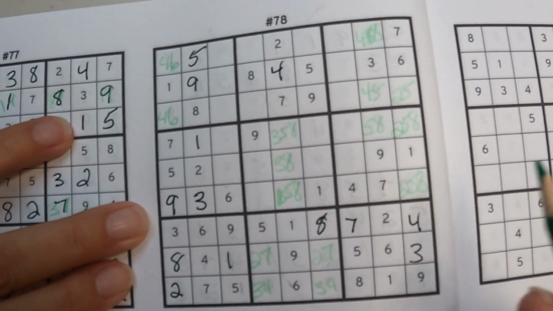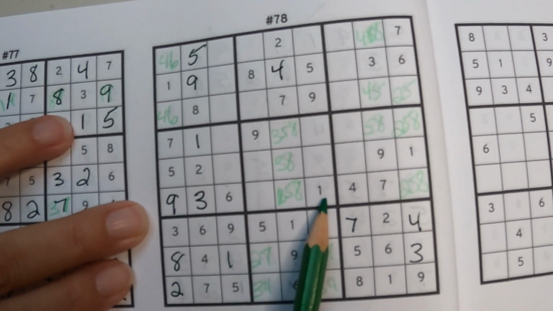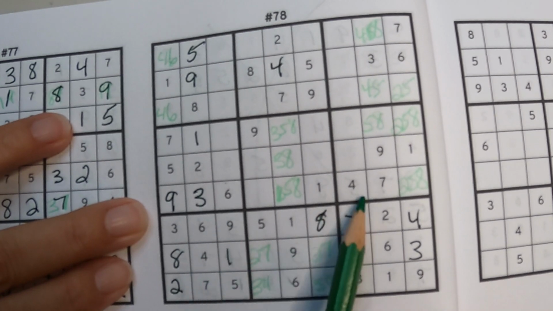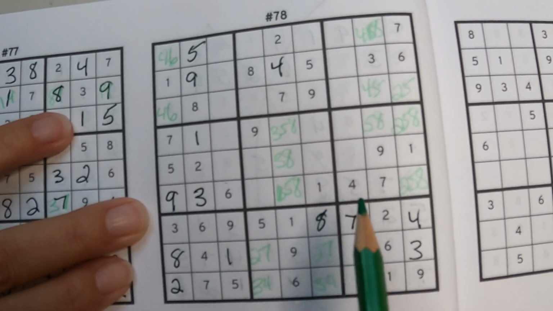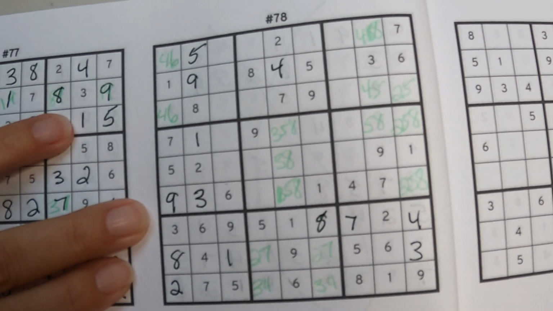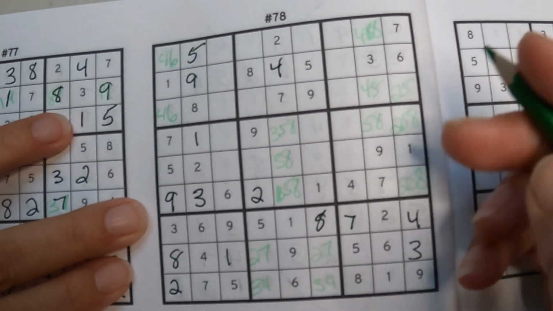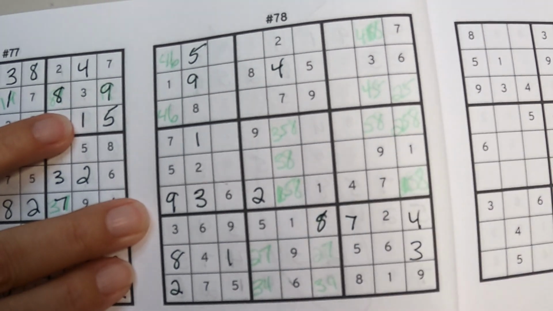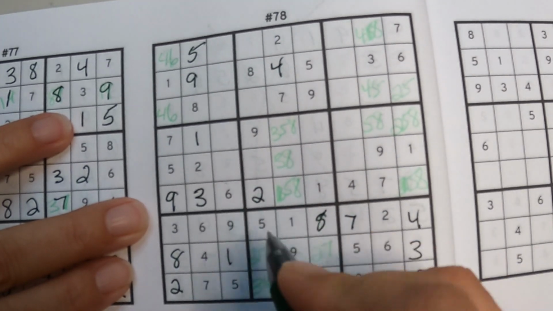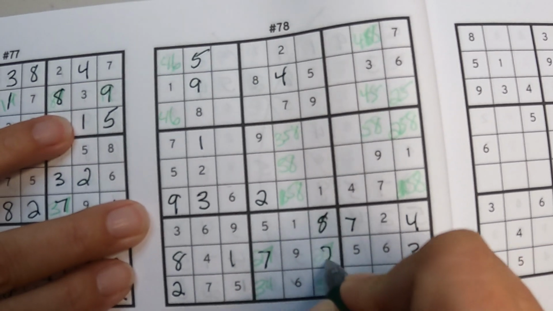All right, let's work on this row here. We're missing 2, 5, and 8. We've got a 5 and an 8 there. So this is our 2. So then we can get rid of this 2. And that 2 means this is our 7. And 2.